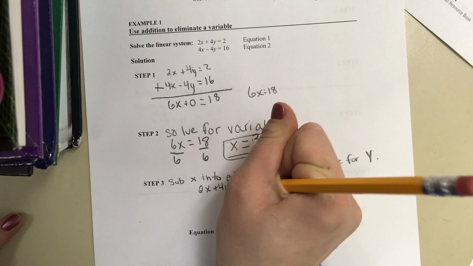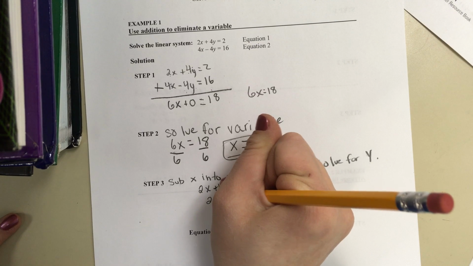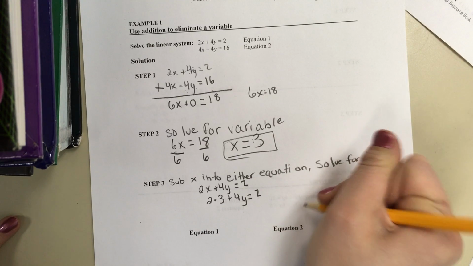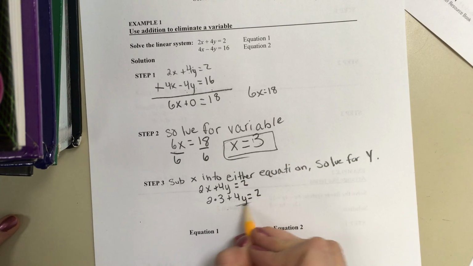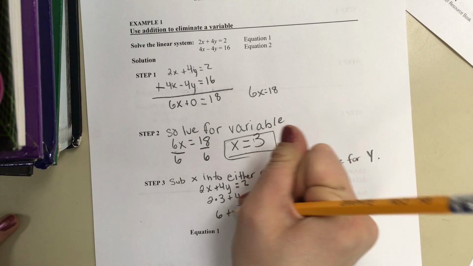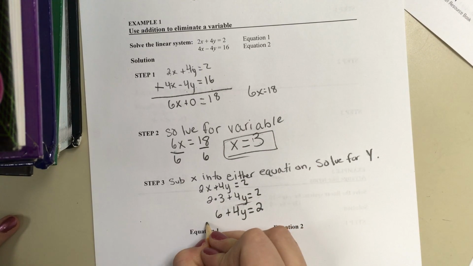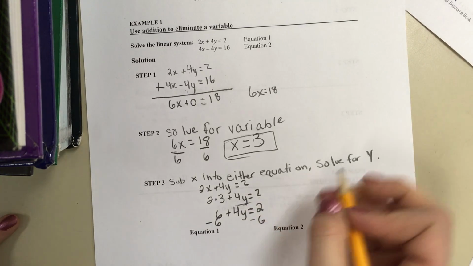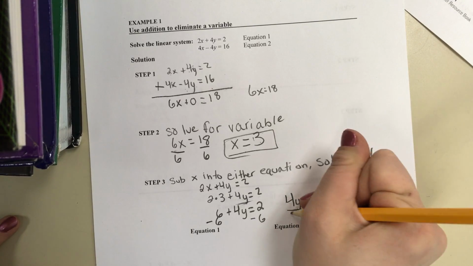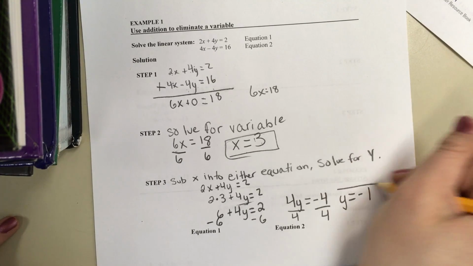2x plus 4y equals 2. And I take 2 times 3 plus 4y equals 2. And then from here, I have enough information now to solve for y. 2 times 3 is 6 plus 4y equals 2. From here, I subtract 6, and I get 4y equals negative 4. Divide by 4, divide by 4, y equals negative 1.